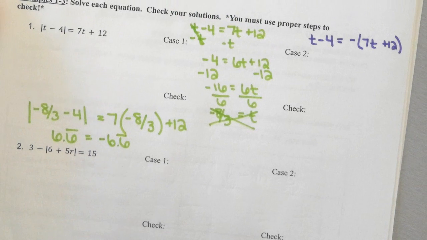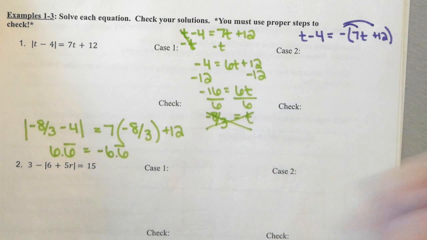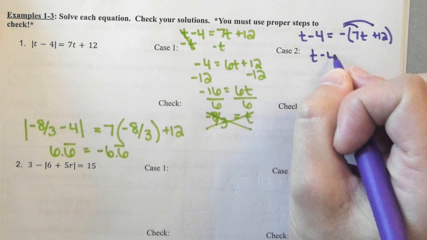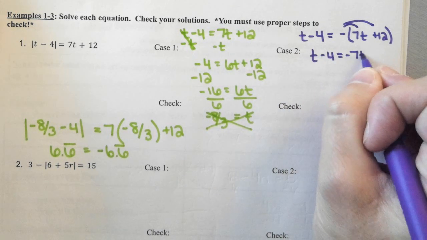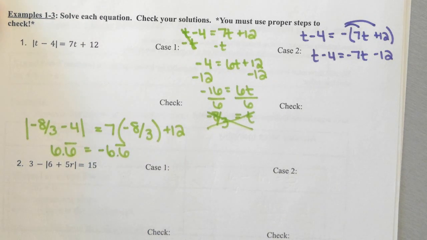Let's try the purple. This negative gets distributed into both things. T minus 4 equals negative 7t minus 12. What might we do first here to solve?